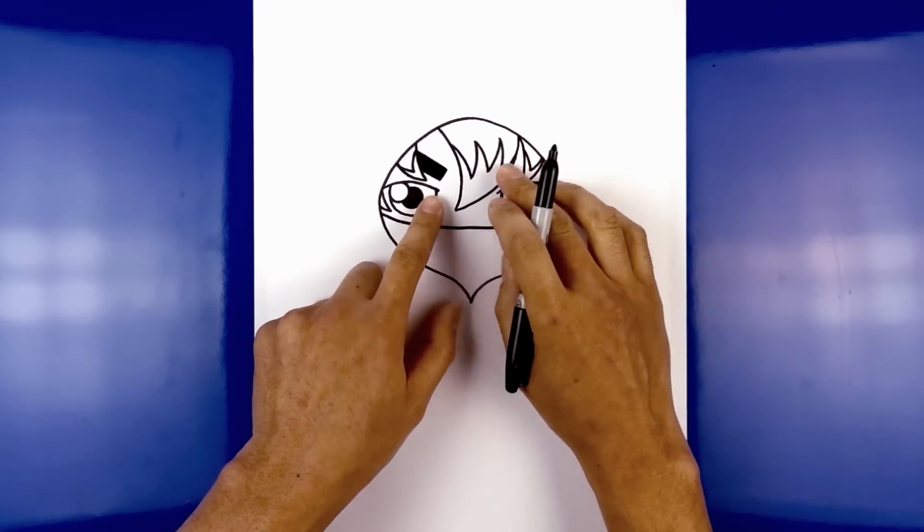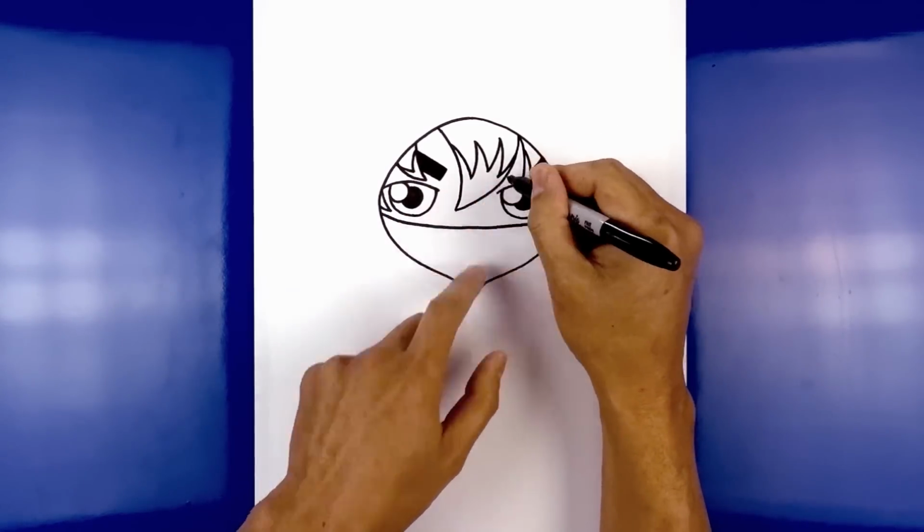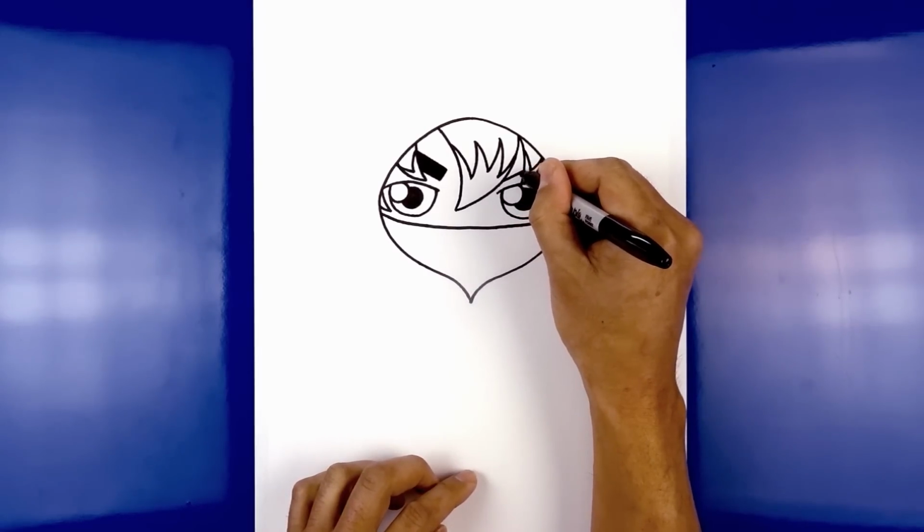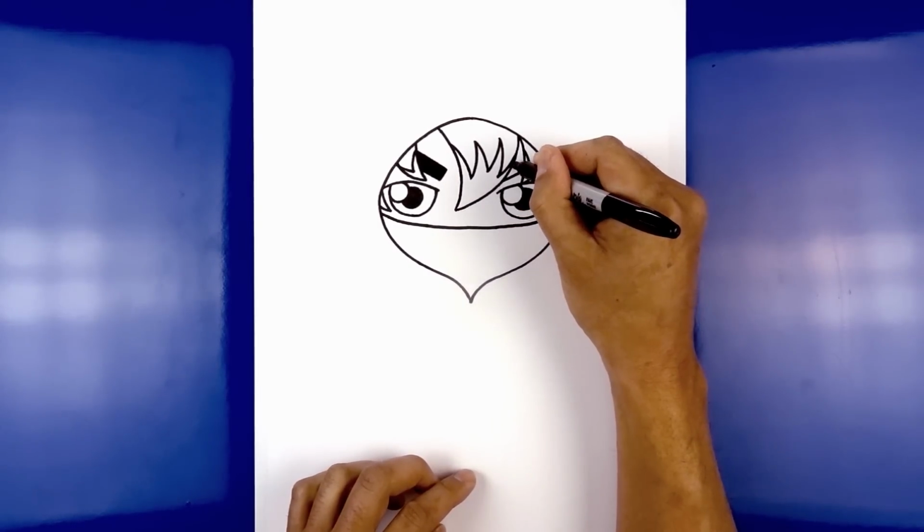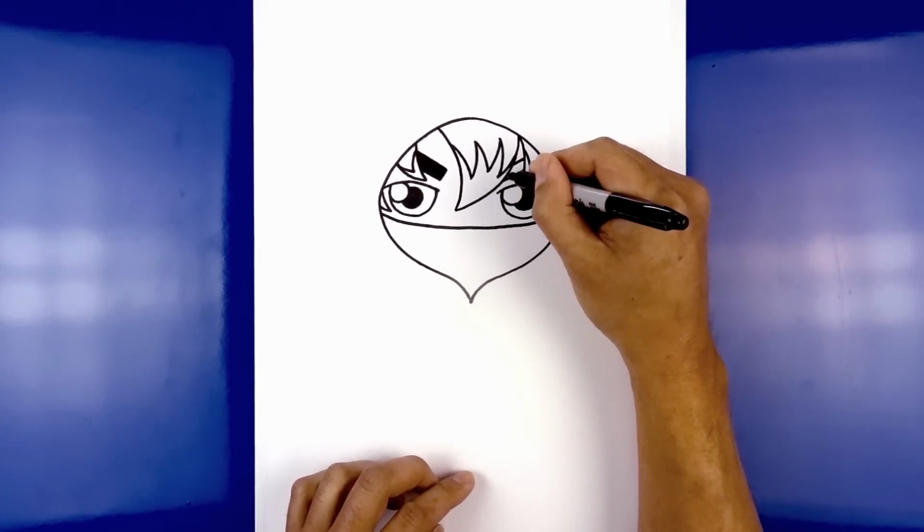Now let's draw the eyebrow over on the right. So we just want to line this up just underneath the hair. Go up in an angle. Then we're going to step up, draw the top of the eyebrow, and then we'll fill that in black.